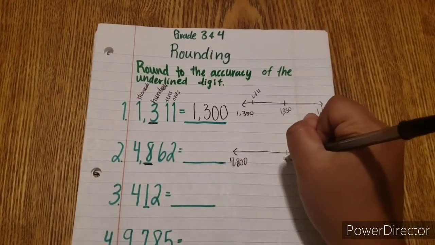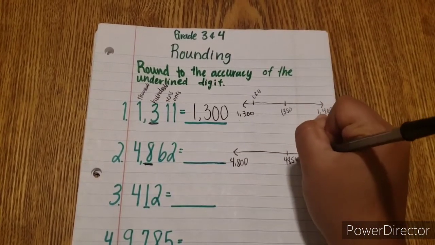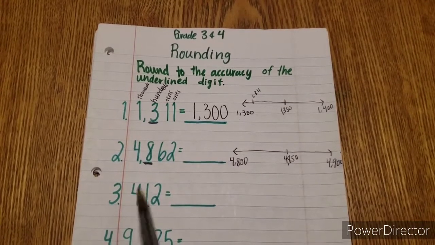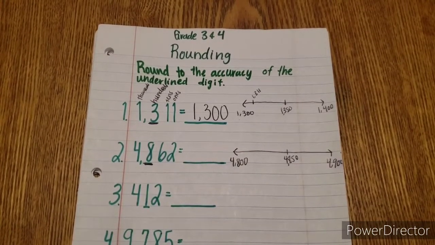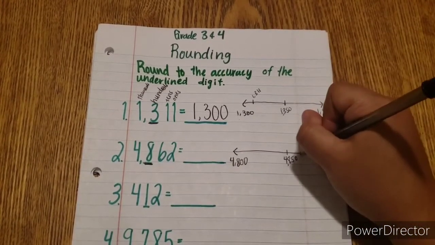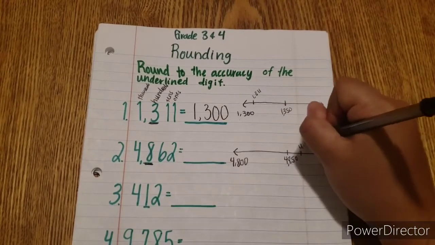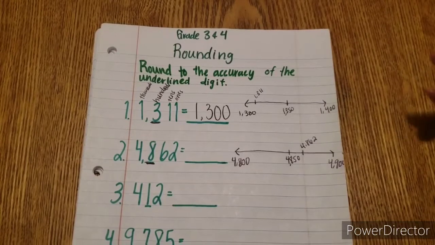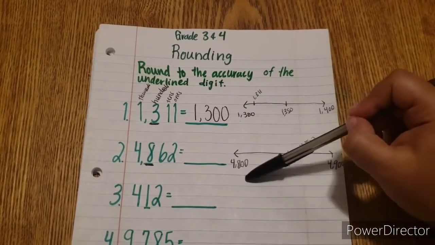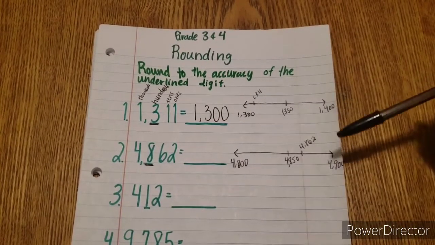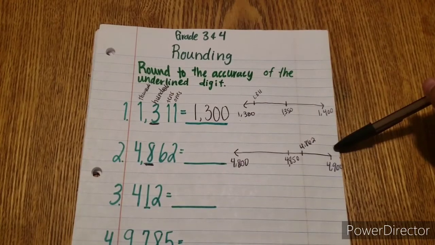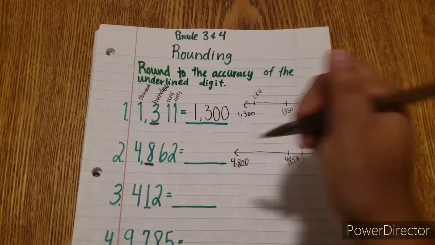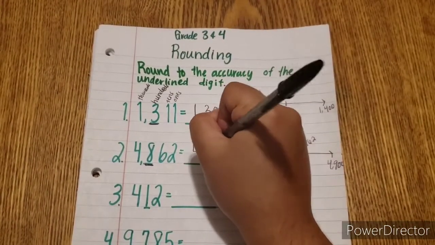The middle is 4,850. Now, where do you think this would go? It would go right about here, 4,862. Would it go to 4,800 or to 4,900? It would go to 4,900.